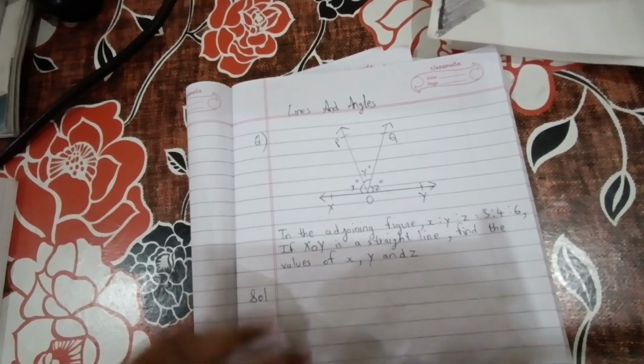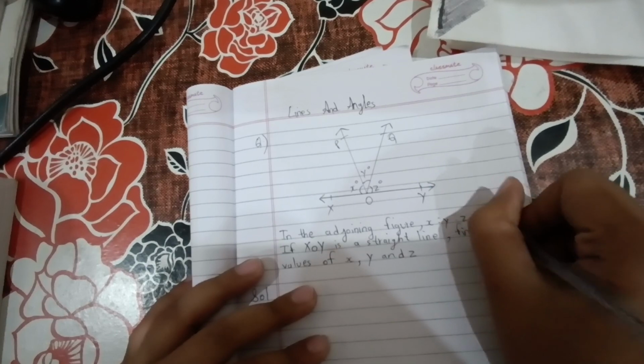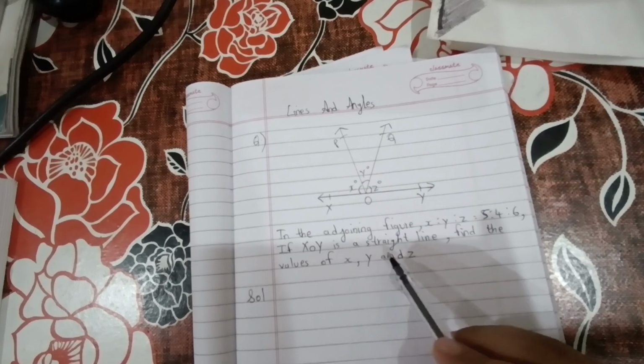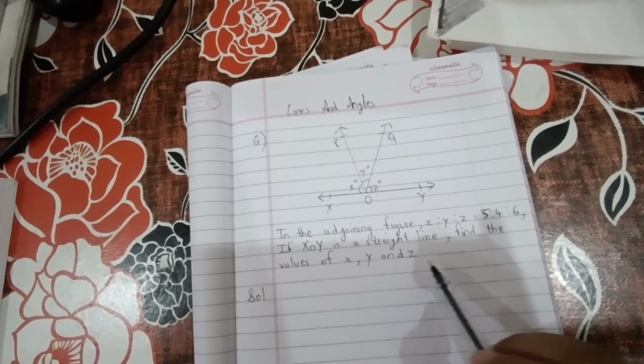Okay, wait, let me just correct this. I think x is 5, y is 4 and z is 6. If XOY is a straight line, then find the values of x, y and z.